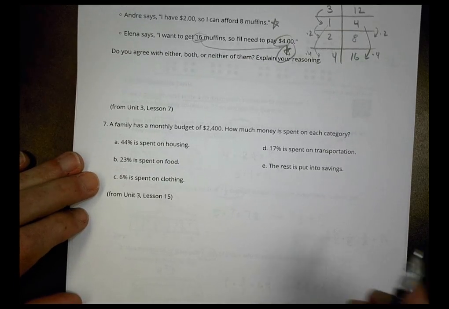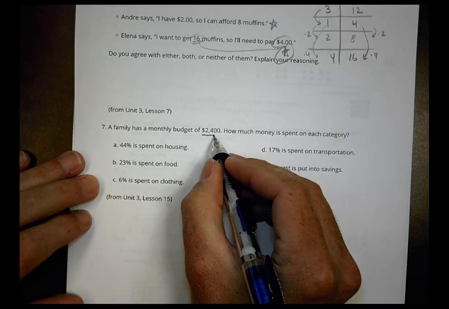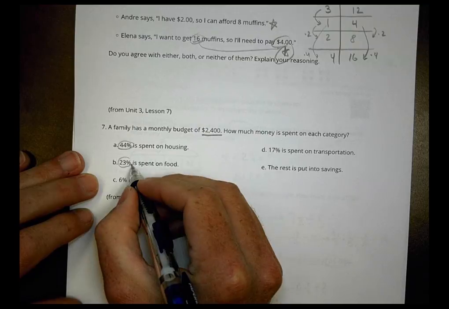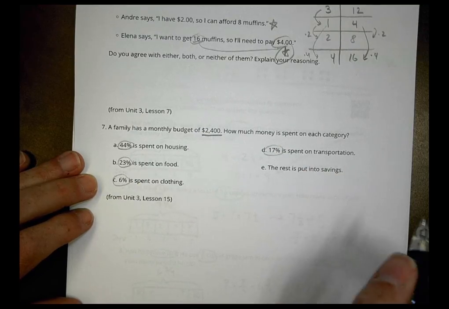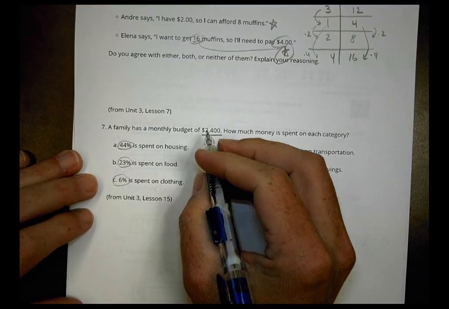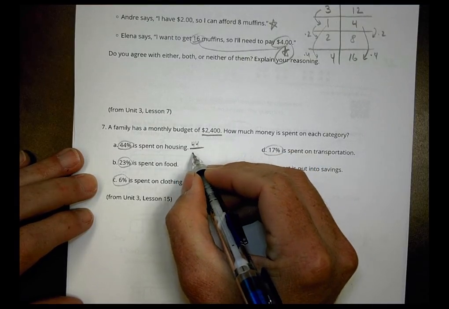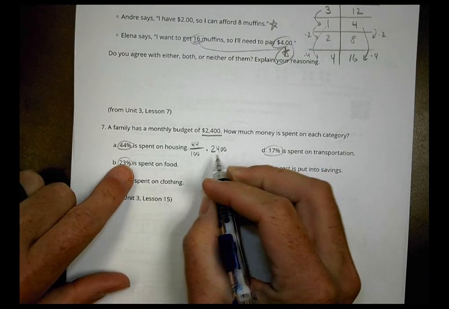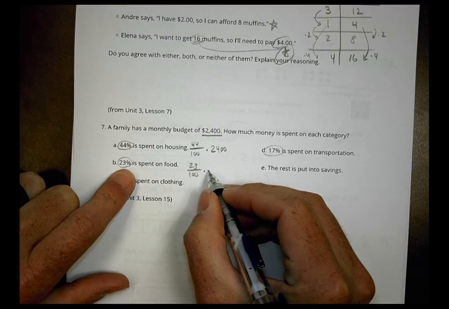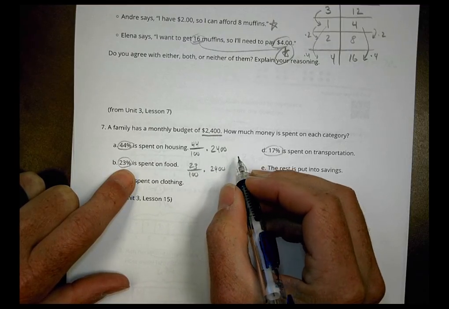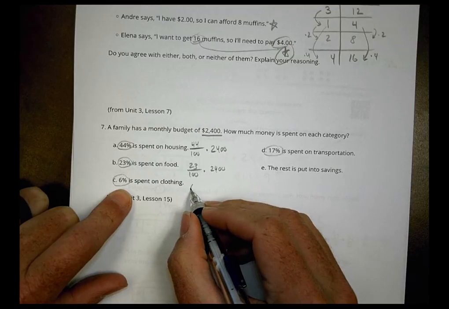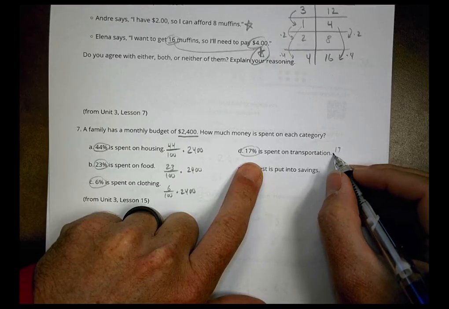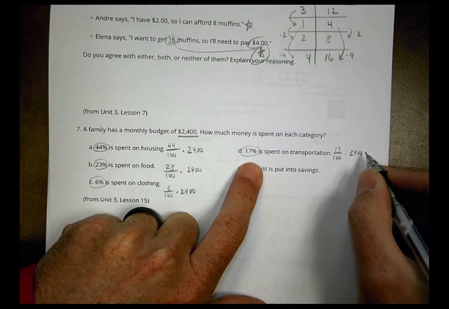And our last one, number 7. A family has a monthly budget of $2,400. How much money is spent on each category? So we have 44%, 23%, 6%, 17%, and the rest is put in savings. So to solve these, we're going to do 44 divided by 100 times the total, 2,400. Here we'll do 23 divided by 100 times 2,400. Here we're going to do 6 divided by 100 times 2,400. And here 17% is 17 over 100 times the total amount to get that figured out.